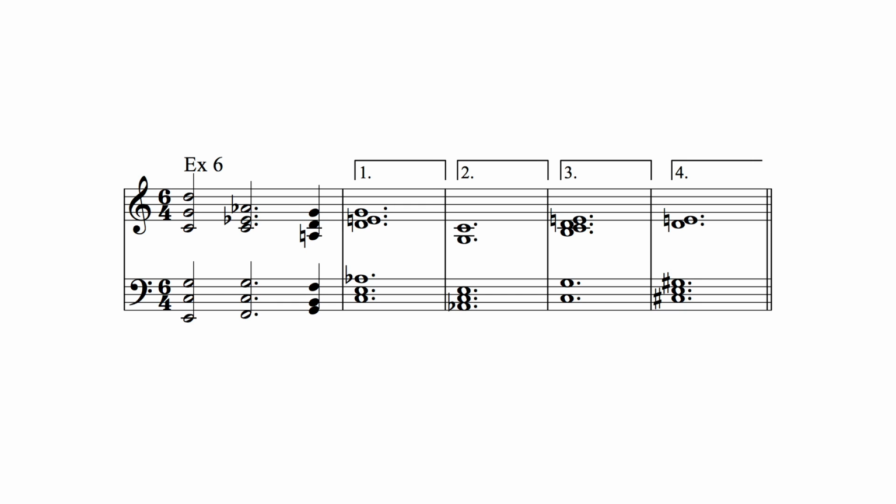Third possibility, example 6, ending number 3. Here what I've done is I've made a cluster, so that the cluster gives it a kind of heaviness at the end.